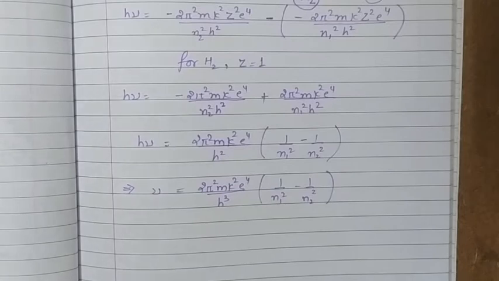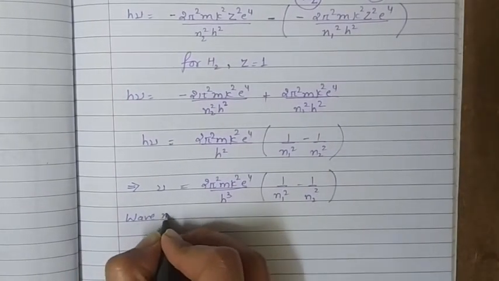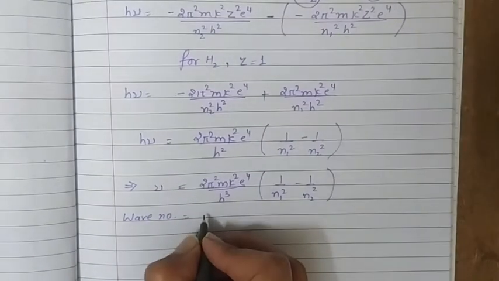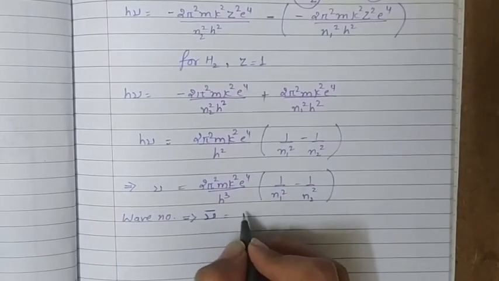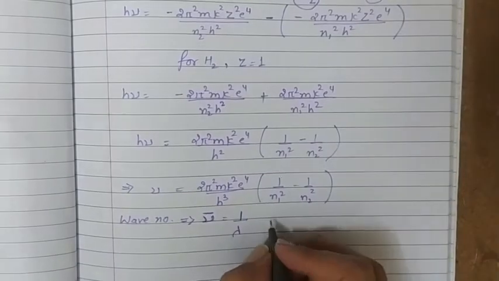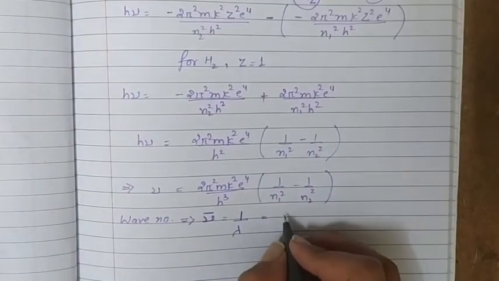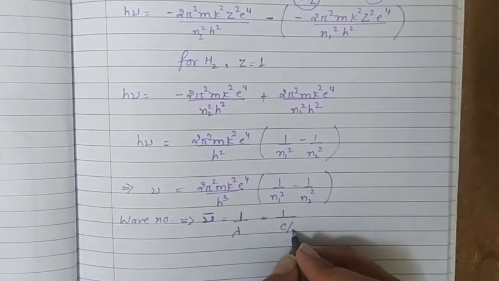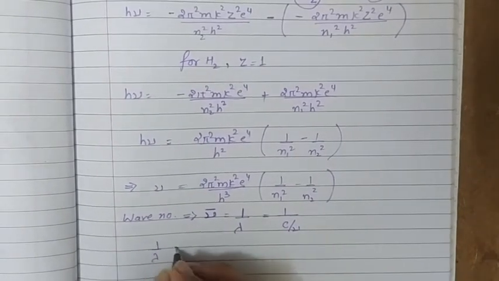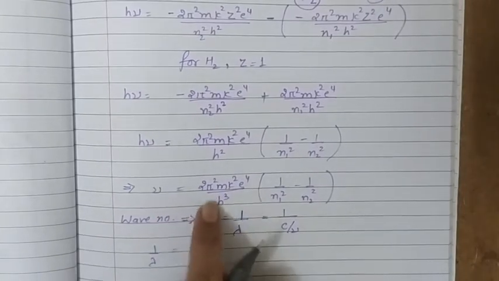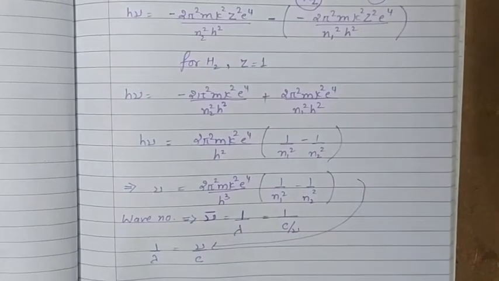Now since we know that the speed of that photon is given as frequency into wavelength, and the wave number is given as 1 upon wavelength, we can write the wave number, which is the reciprocal of the wavelength, as nu bar. So nu bar is the wave number, equal to 1 upon lambda, and this 1 upon lambda is equal to 1 upon c upon nu, since lambda is equal to c upon nu, which implies 1 upon lambda is equal to nu upon c, and the value of nu is here.